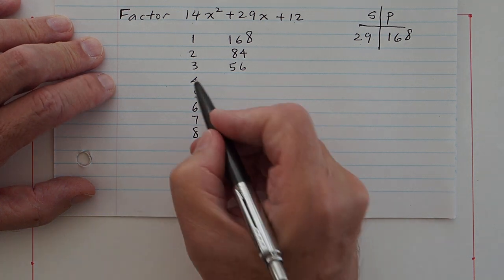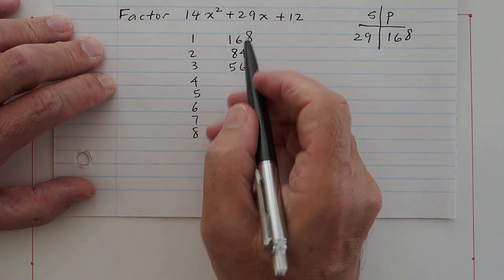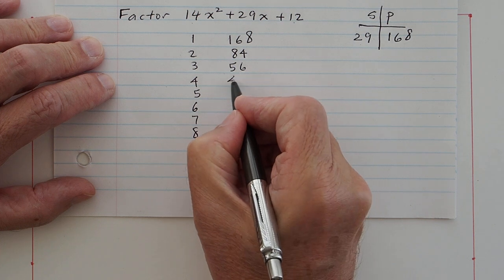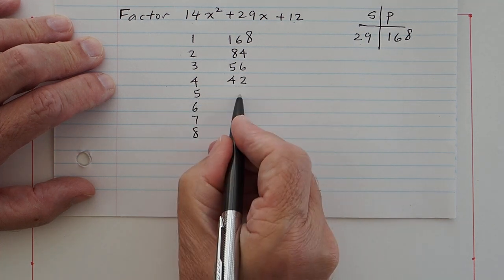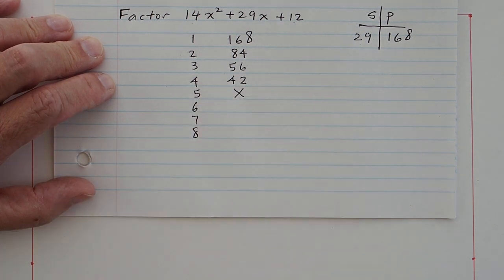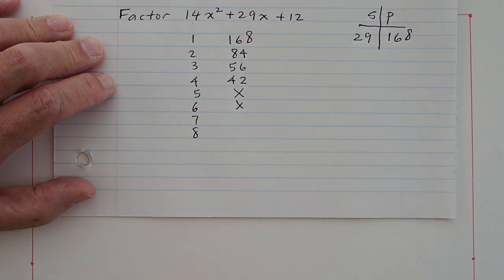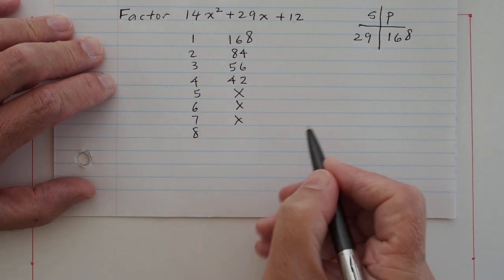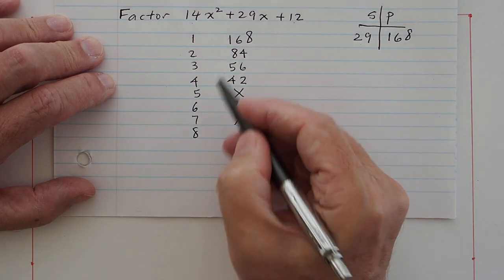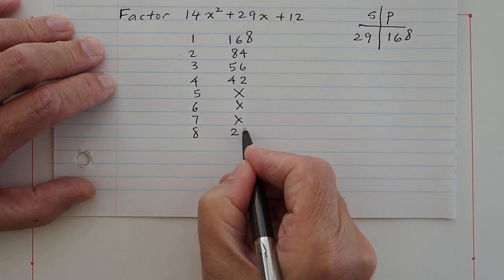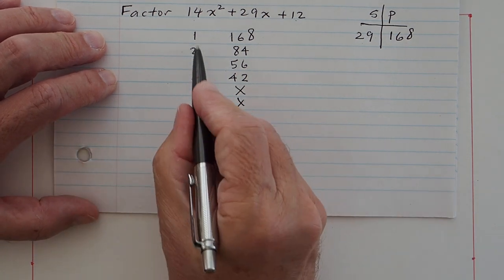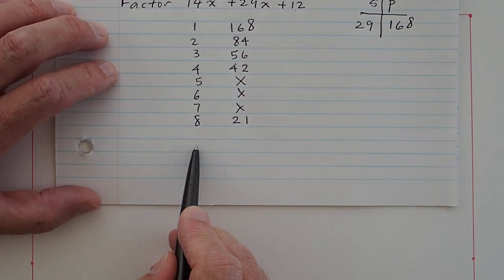So then I get 4 and I divide it into 168. And that goes in 42 times. 5 won't divide in cleanly, so I'll just put an X there. And as well, 6 won't divide in cleanly. 7 won't divide in cleanly either, but 8 will. If I divide 8 into 168, it goes in 21 times. Now you can keep this method going by putting 9, 10, 11.